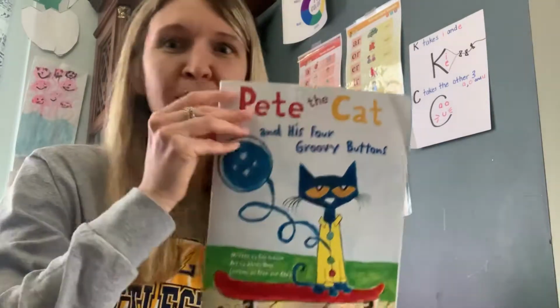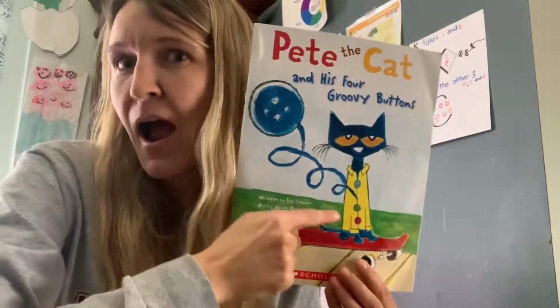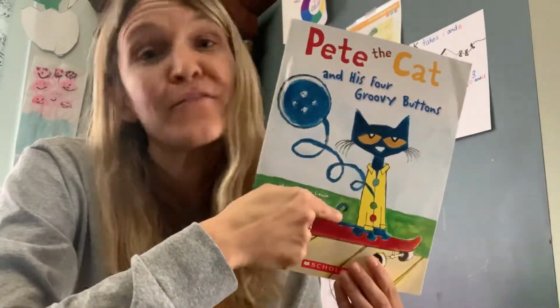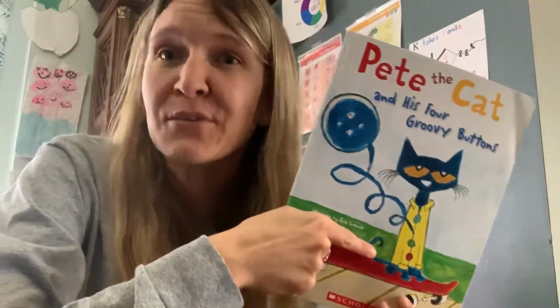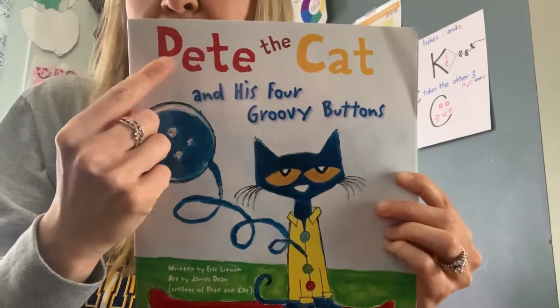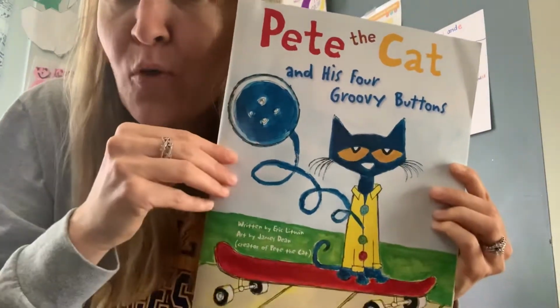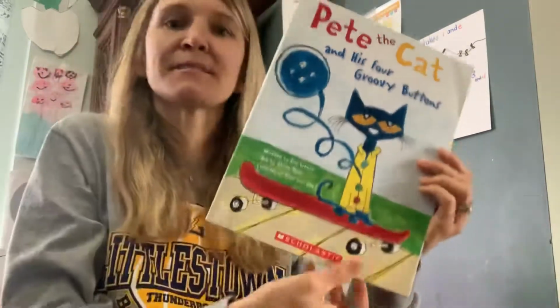Look at the cover of my book. Who is my main character? Do you remember? If you said Pete the cat, you are right. This book title is Pete the Cat and His 4 Groovy Buttons.